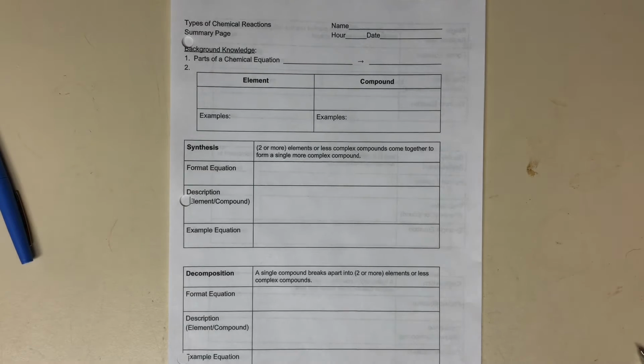So first, let's remember some of our key vocabulary and review that so that we have a strong base when we're ready to learn about the different types of reactions. So first, we're going to talk about our background knowledge. The parts of a chemical reaction. If you remember, there's a name for the chemicals at the beginning, and then there's a name for the chemicals at the end.